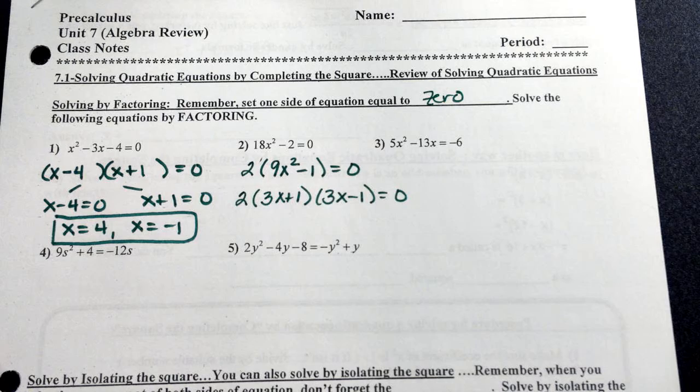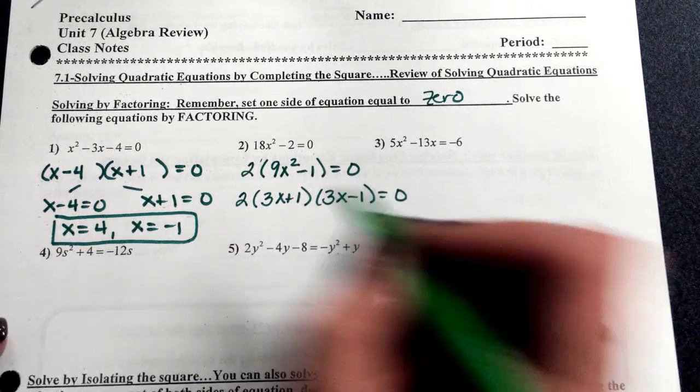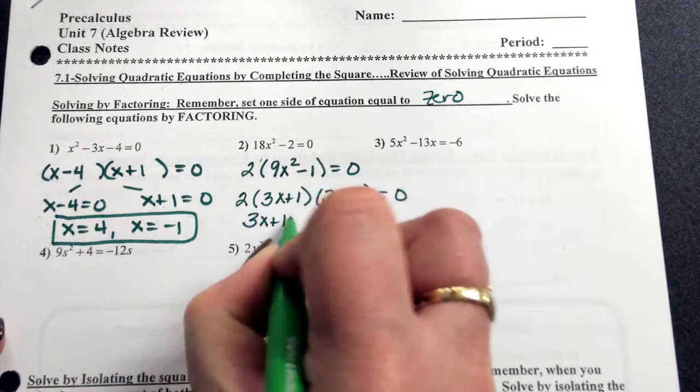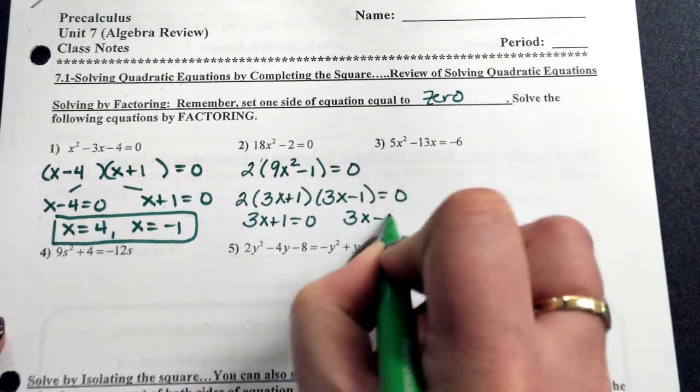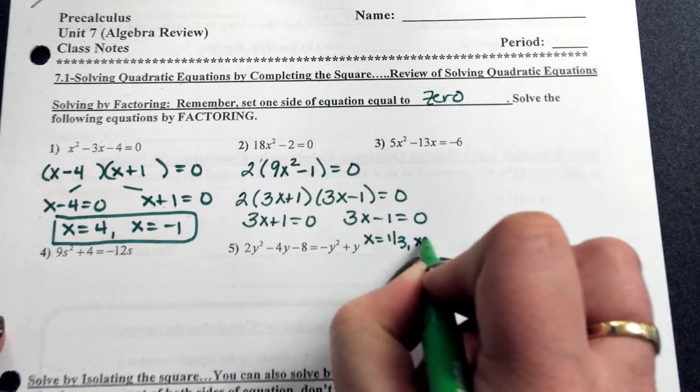All right, so I can factor using, remember, difference of squares. One parentheses is a plus, the other is a minus. And then I can set each factor equal to 0. So then x is going to be equal to 1/3. x is equal to negative 1/3.